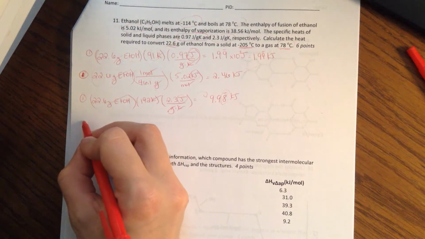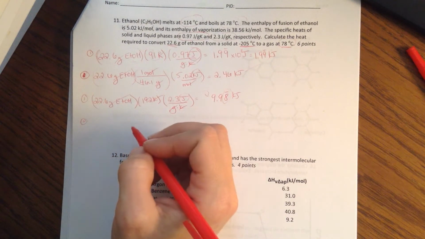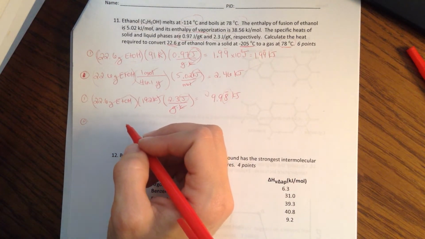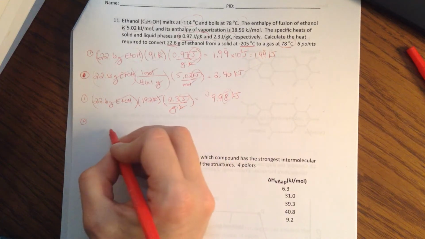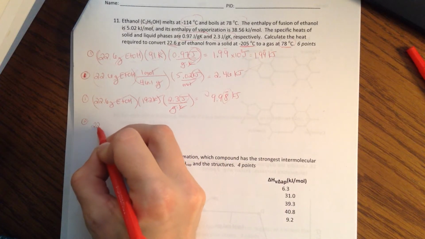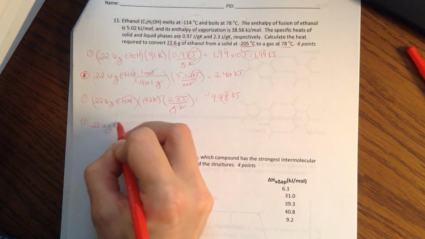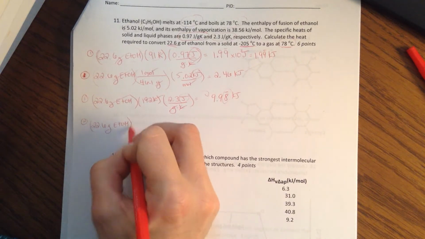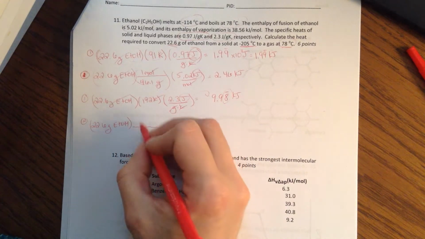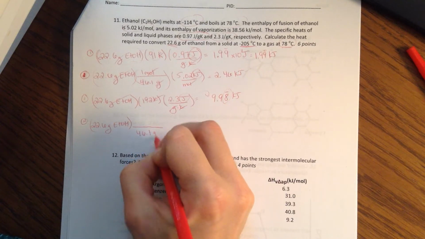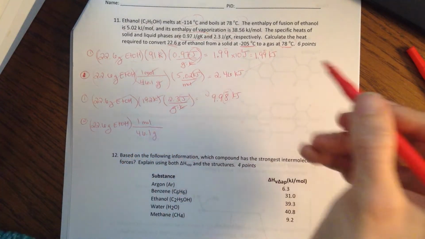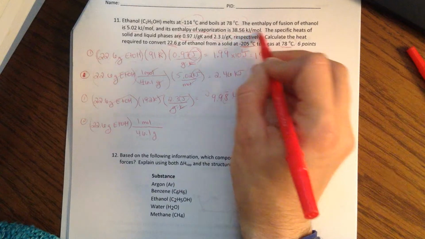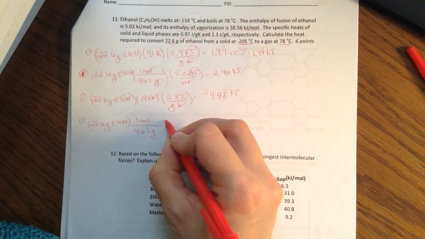Next step, also worth 1 point. Now we've got to move this ethanol from the liquid phase into the gaseous phase. So 22.6 grams of ethanol. I've got to convert grams to moles, because my enthalpy of vaporization is given in kilojoules per mole.